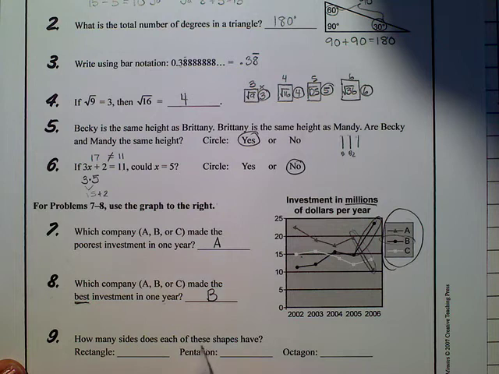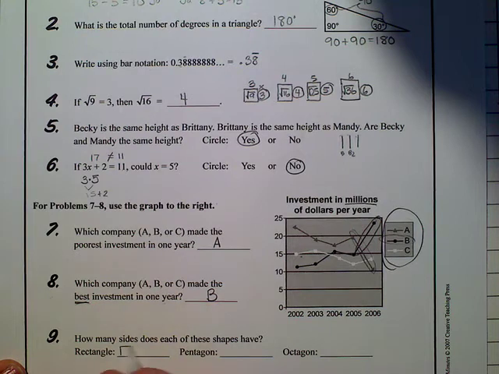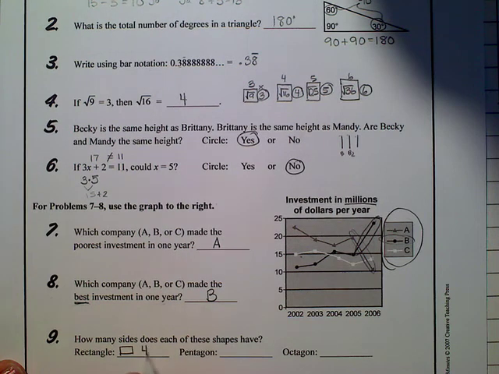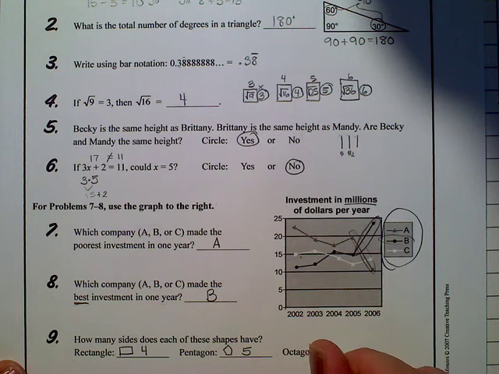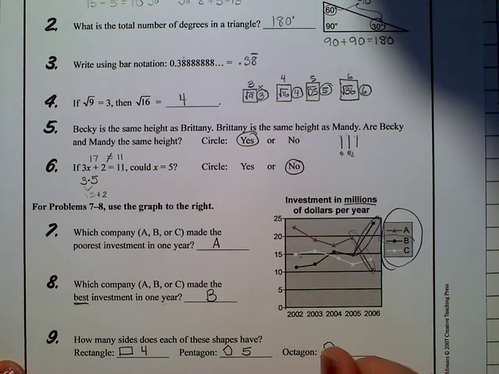How many sides does each of these shapes have? A rectangle, draw a shape if you need to, 4. A pentagon, 5. And an octagon, like an octopus, has 8.